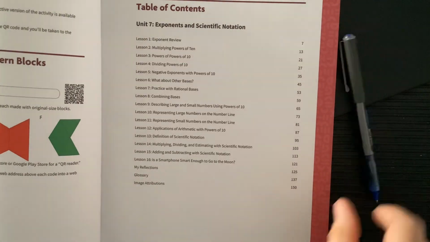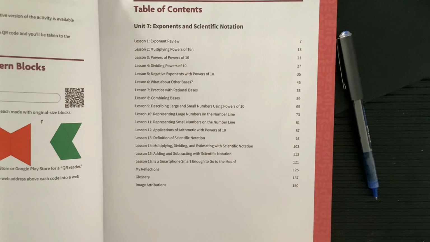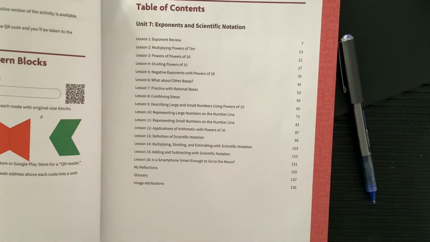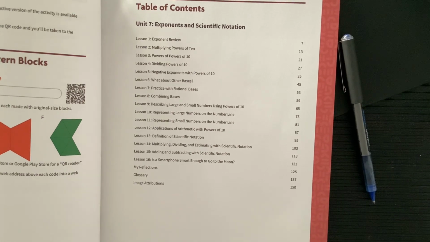Right, lesson or unit 7, exponents in scientific notation. In your words, what is an exponent and why are they helpful? Lucas. An exponent is basically a number that you times by itself that many times. Okay.